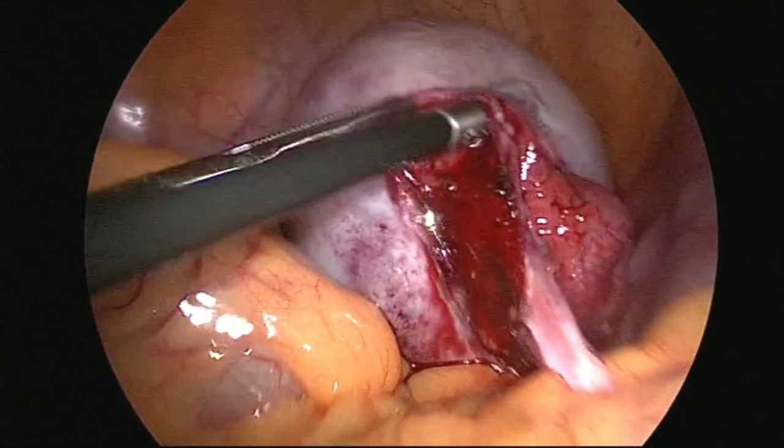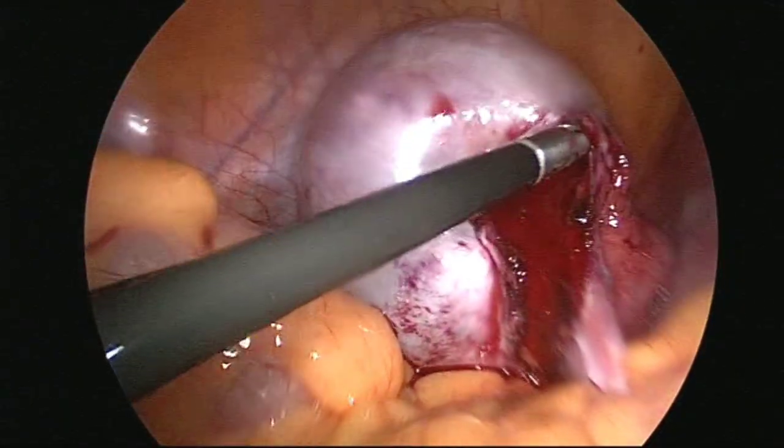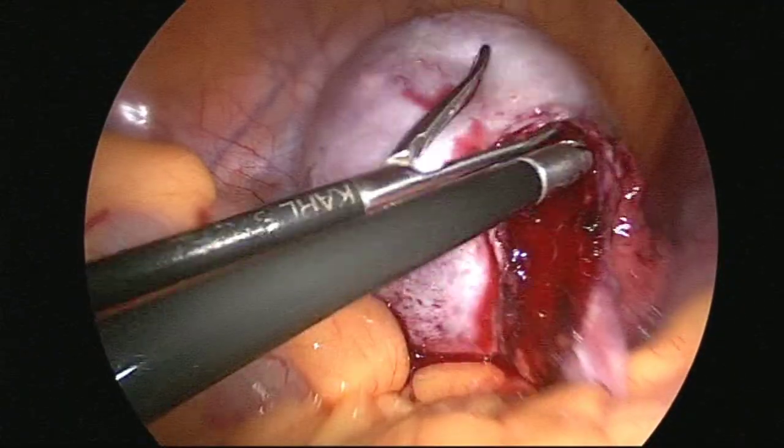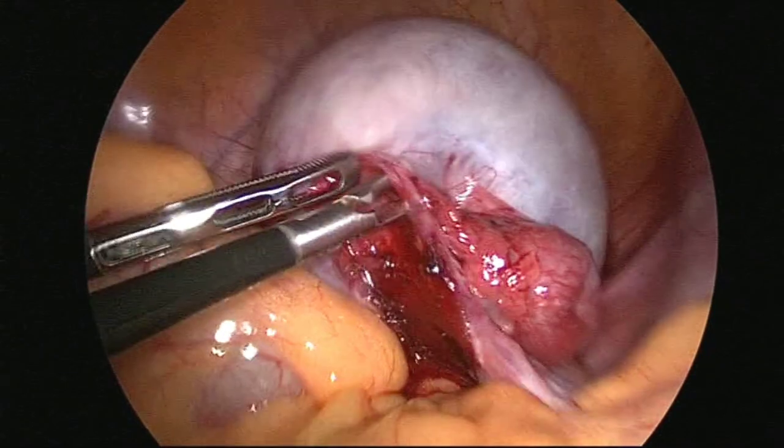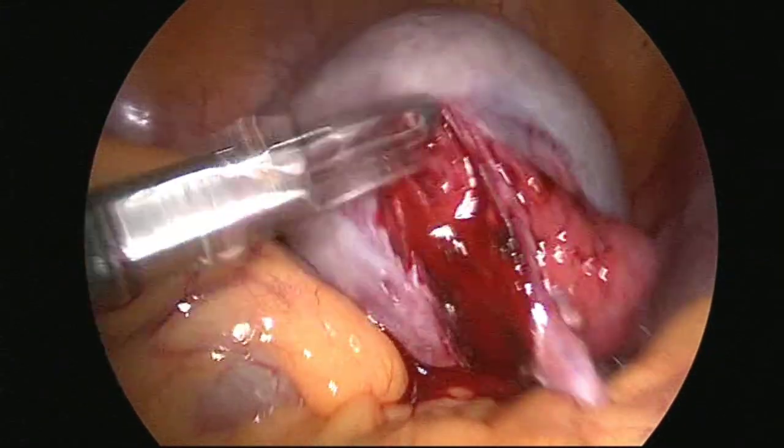Yes, this is the right plane. And once I reach the right plane, after that there will be no bleeding at all.